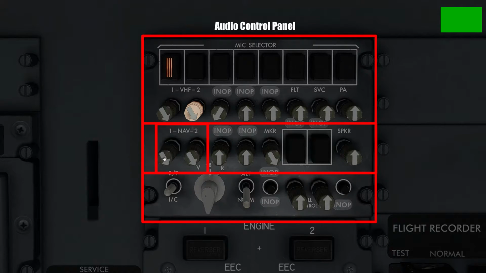Therefore, these first two switches here allow pilots to listen to the two primary navigation radios. These two switches obviously are inoperative, and this marker switch I'm assuming relates to the approach marker audio. The speaker switch allows the pilots to redirect the navigation audio from one of these systems to the loudspeakers in the aircraft. However, this switch is also not simulated in the ZIBO 737.